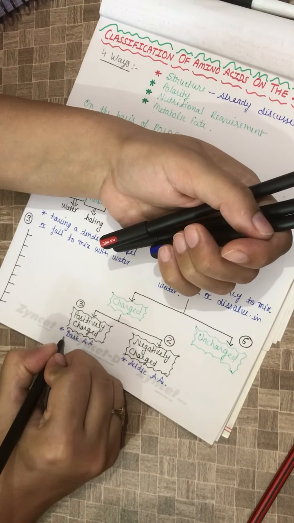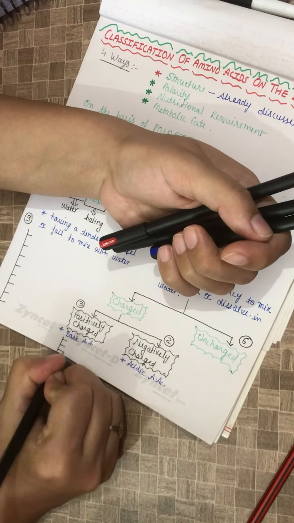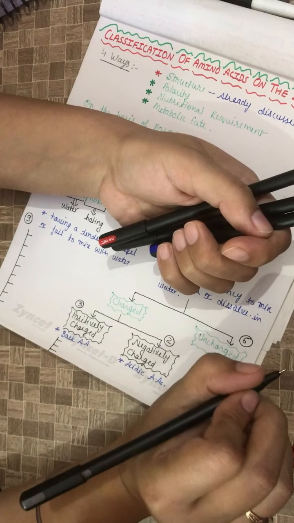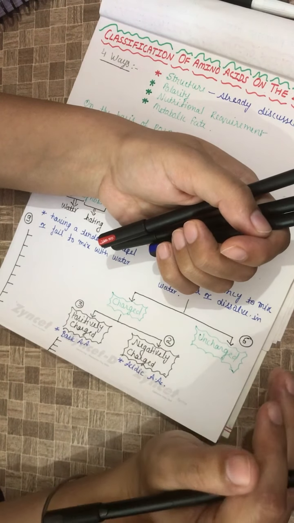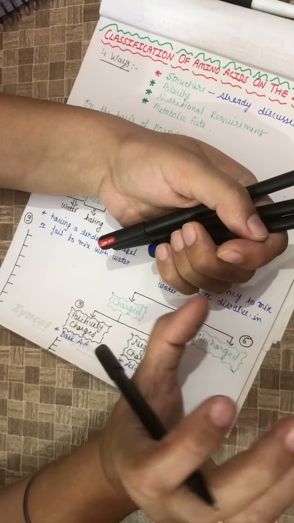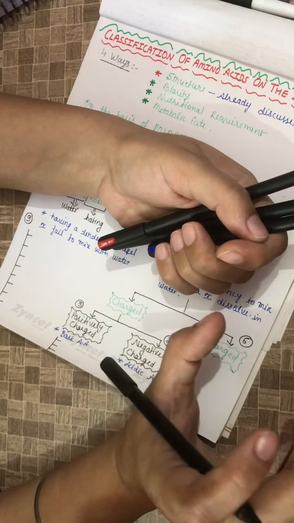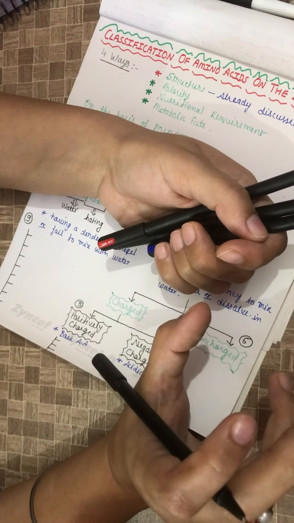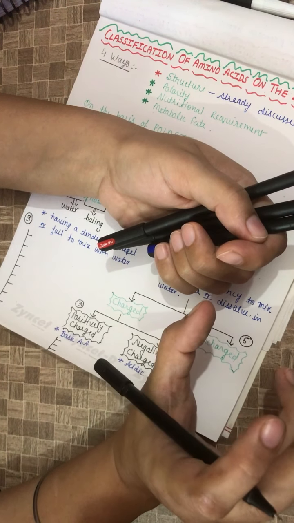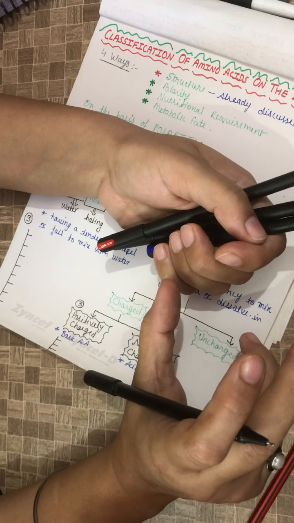So first of all, write down the basic amino acids or positively charged amino acids. Why are we calling them positively charged amino acids? Because of the basic group attached in their side chain, which is a polar side chain or protonated side chain.